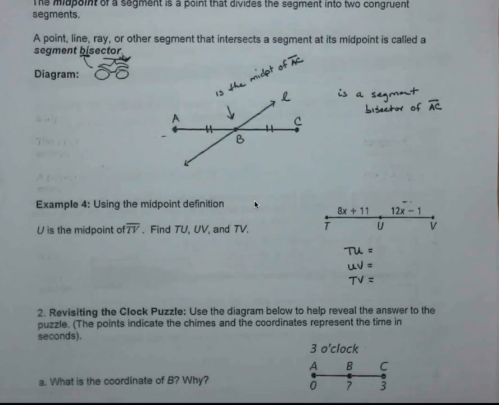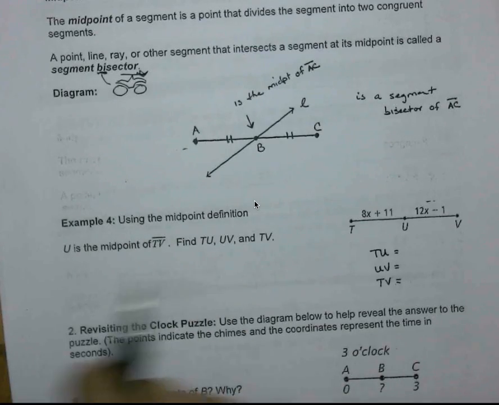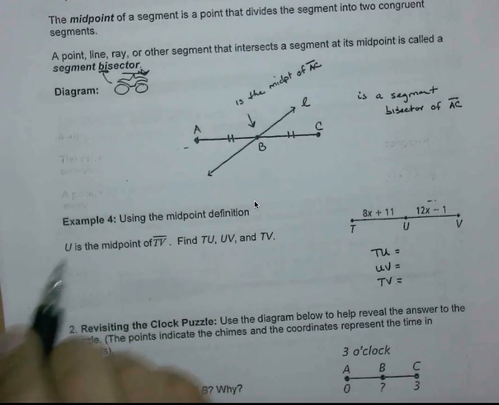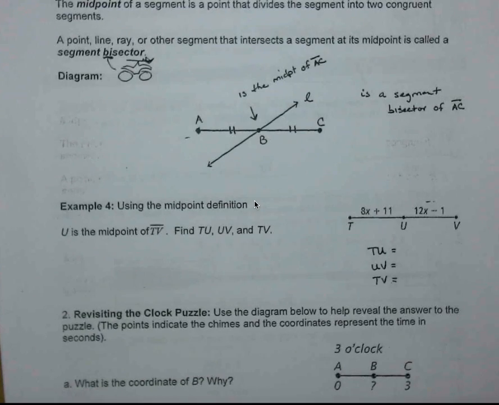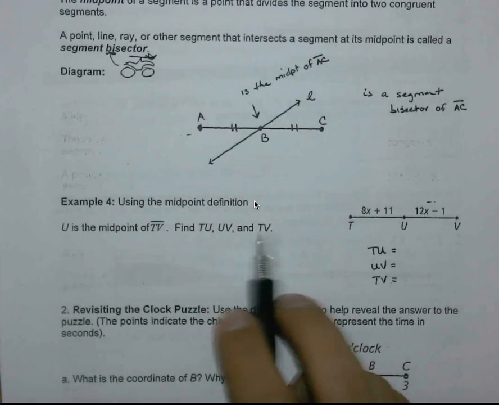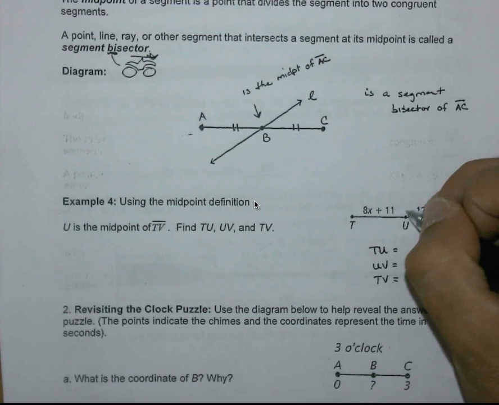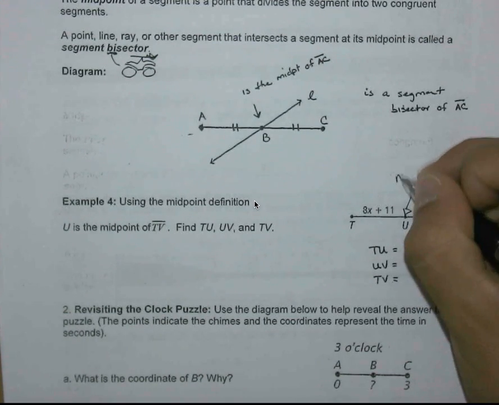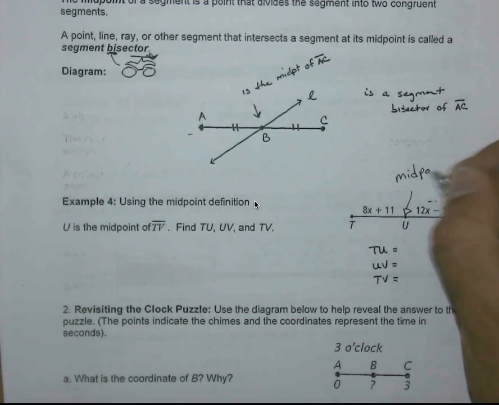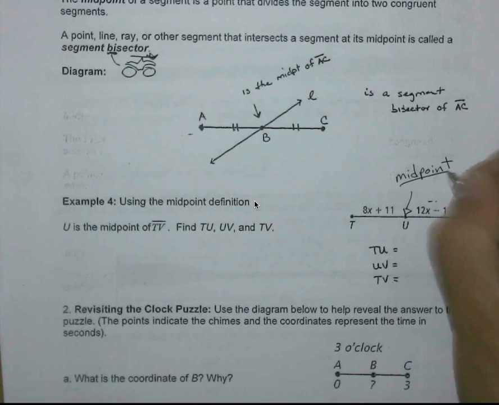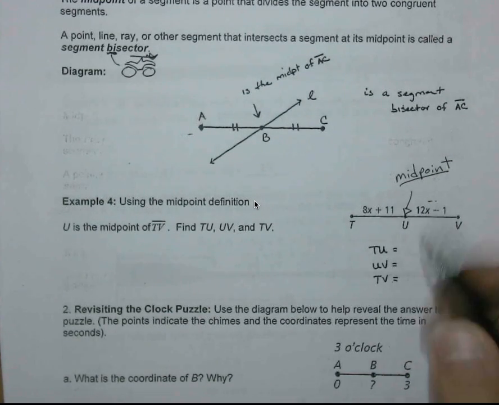So what can we say? Using the midpoint definition, in this example, U is the midpoint of T to V. We're finding T to U, U to V, and T to V. Cool. All right, so we know that U is the midpoint, and it's considered the segment bisector.